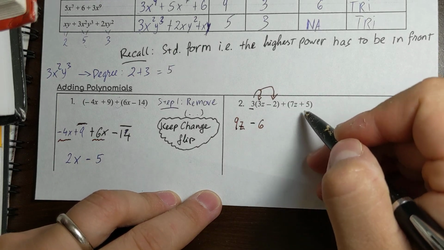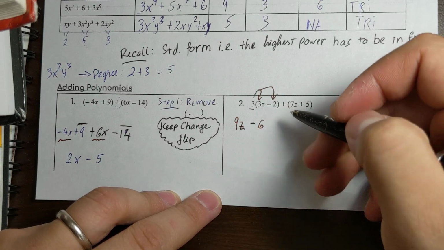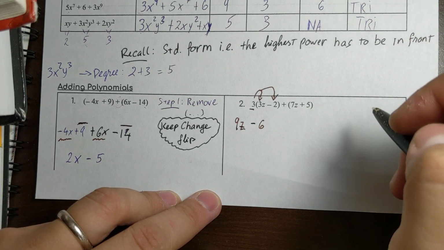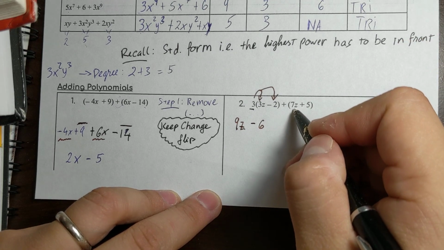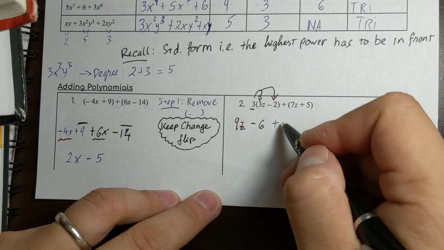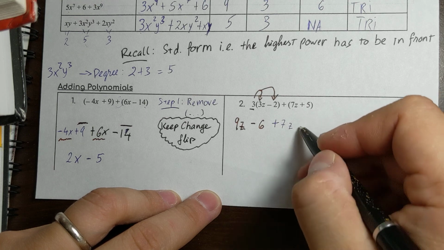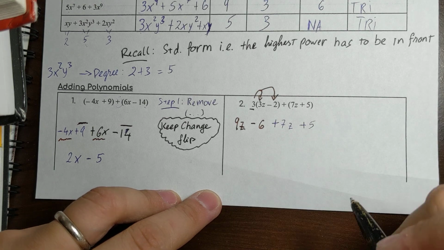For this pair of parentheses here, since there's a positive in front of it, you keep it. You don't change anything. So positive 7z should remain positive 7z. Positive 5 should be positive 5.